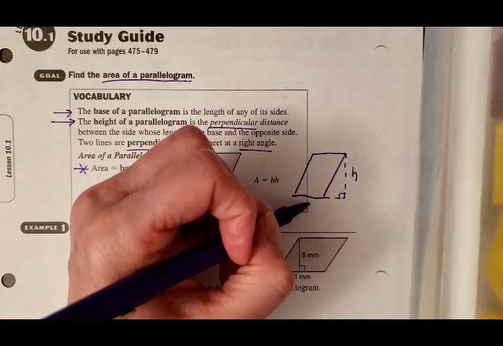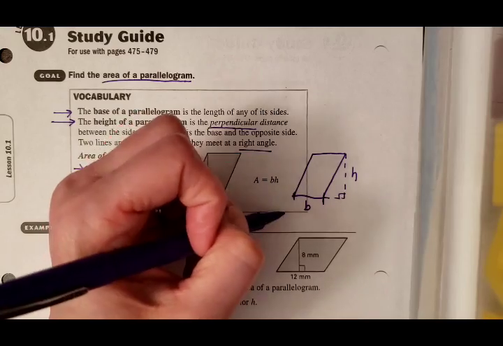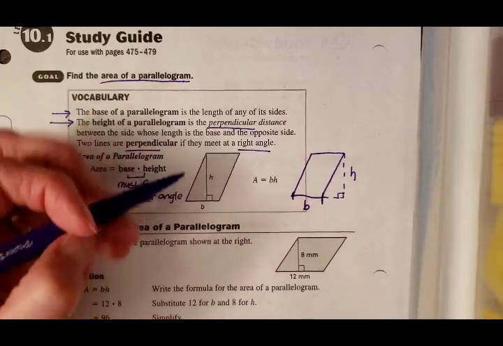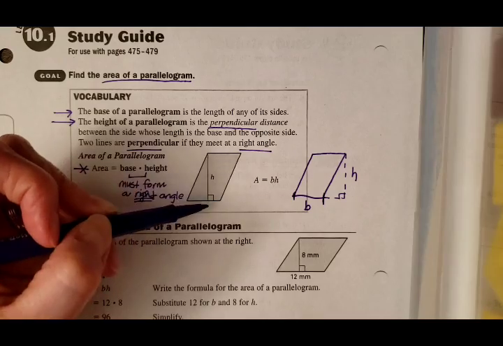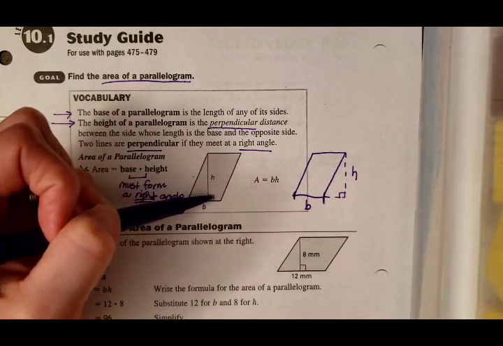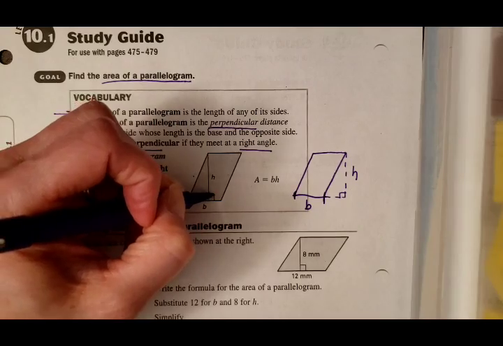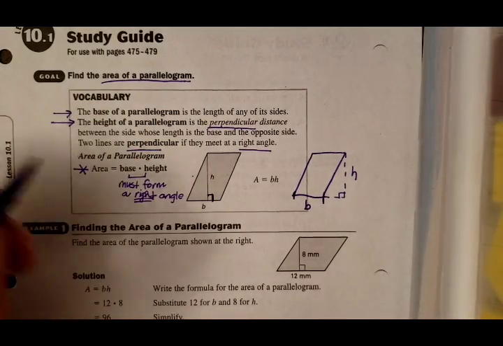There's your height, and then your base is over here, just from here to here, okay? Most of what you'll see is like this. But when you have the slanted sides, the height is not the slanted side. It has to form a right angle, and you see that marked right here. So that's what you're looking for.